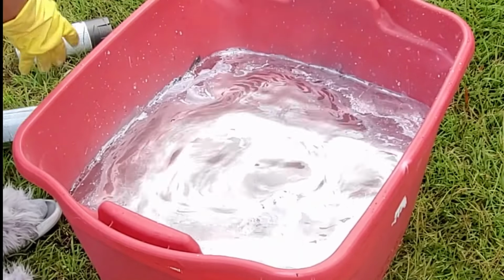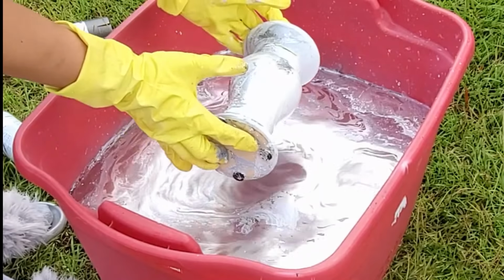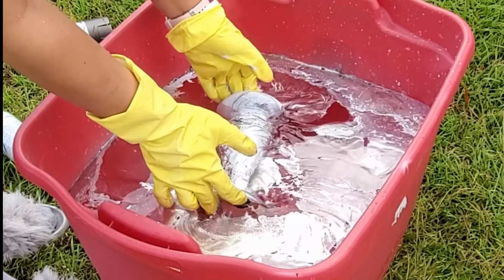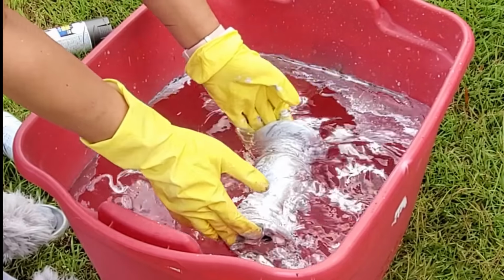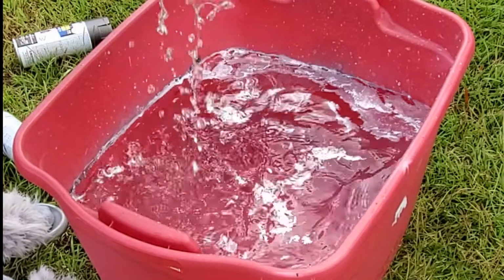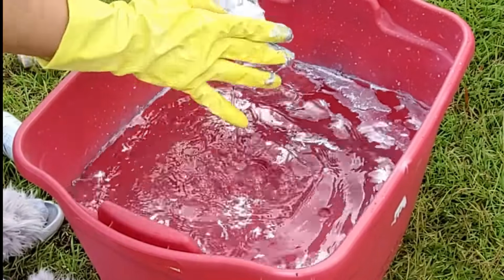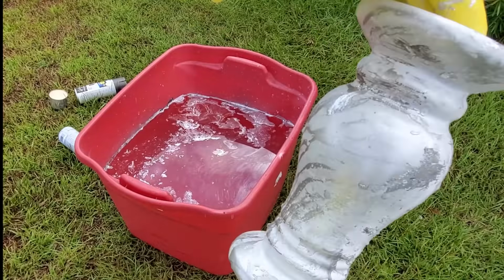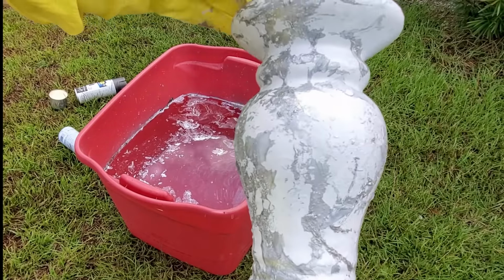The only thing is I didn't like how some of the paint would pool and dry really quickly. So honestly, this was not my favorite technique. This was also my first time trying it, so maybe after a couple of tries, I will master it. But as of right now, I definitely prefer this marble spray paint that I use.